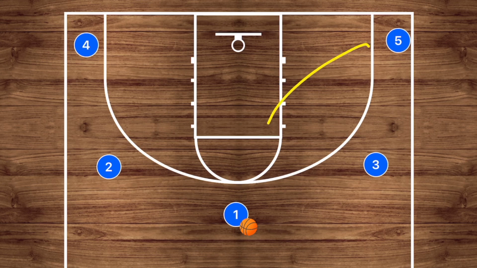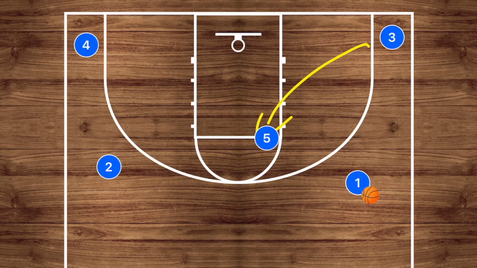Another easy play is a play that I love to run with every single team that I coach, and that is 4 out.